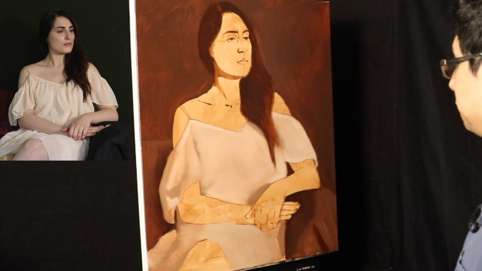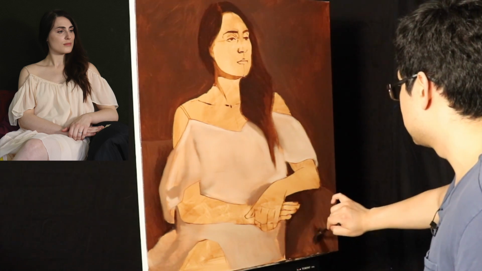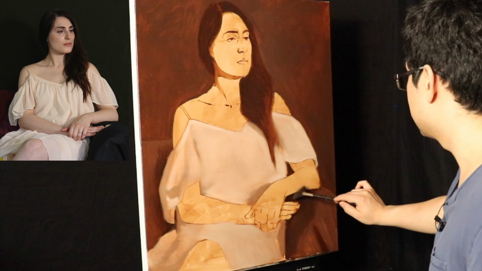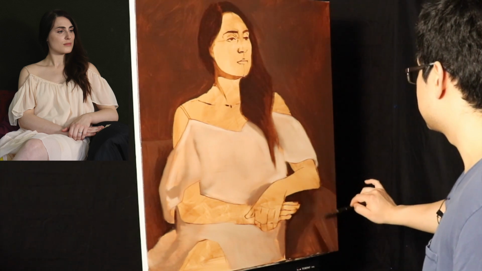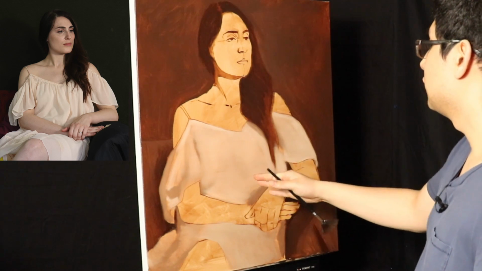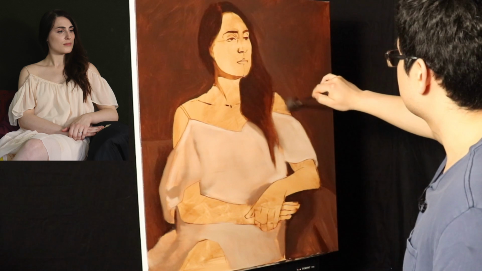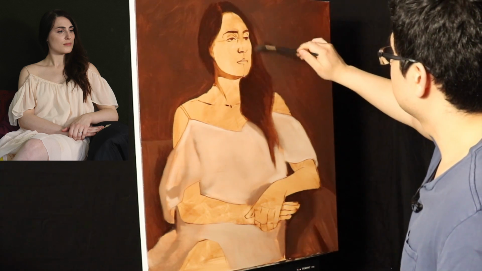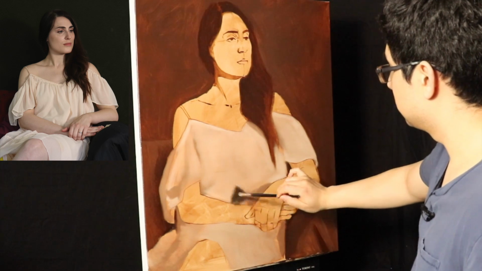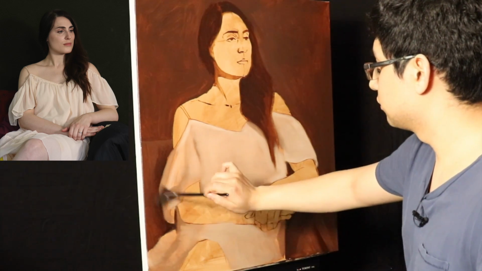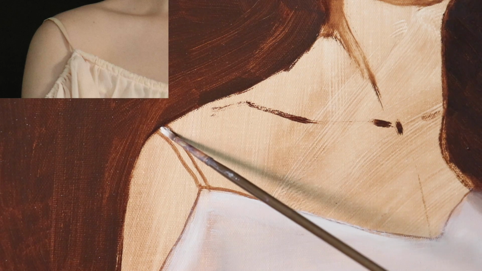With the underpainting, you really want to go softer and lighter, just because as you progress in the further stages, it's actually easier to sharpen and to darken than it is to soften and to lighten. Looks like we missed a spot.